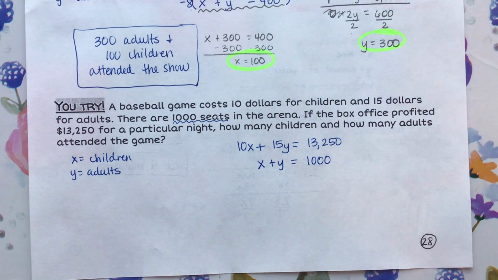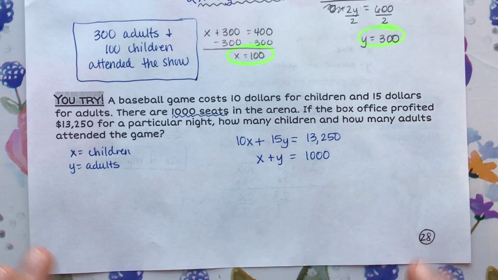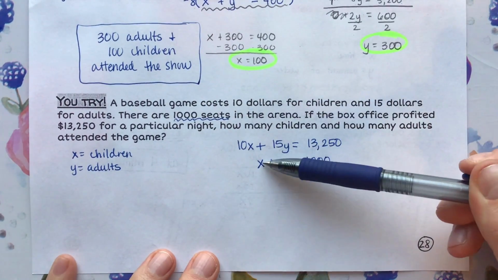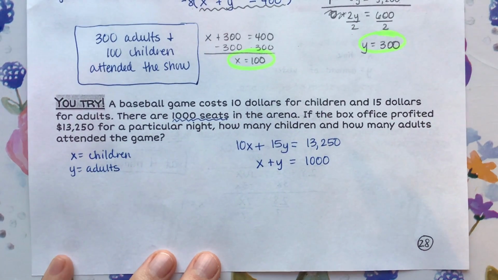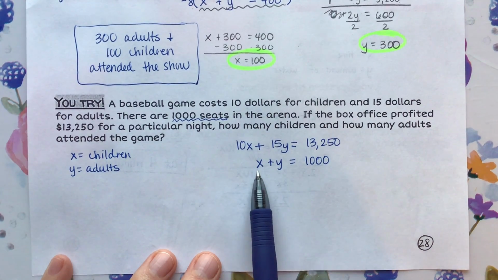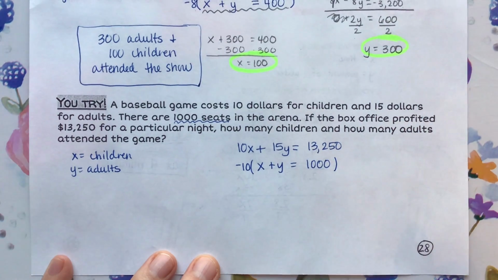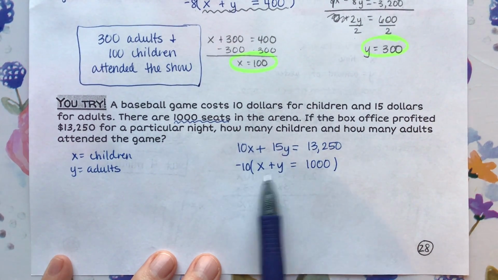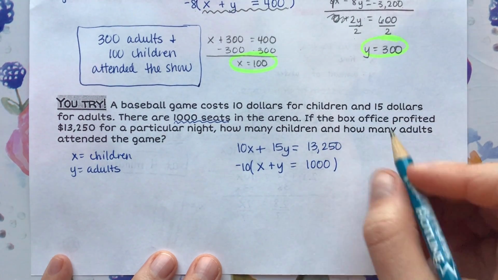Alrighty. Now I have my two equations, and I'm going to solve using elimination again, like I did up here. So I want to eliminate my x just because it's a smaller number. The way I'm going to do that is by multiplying the bottom equation by -10. I'm multiplying the bottom equation by -10 because I need one of my variables to cancel. And in order for them to cancel, we want them to be additive inverses of each other. So let's rewrite these two equations over to the side.